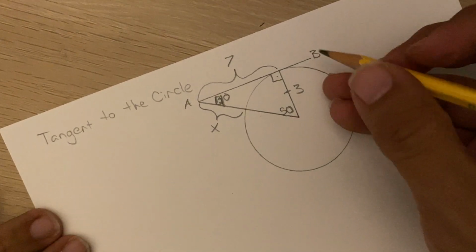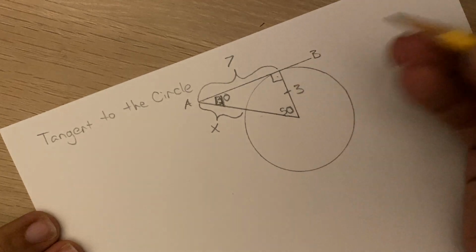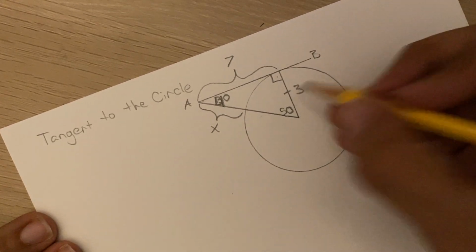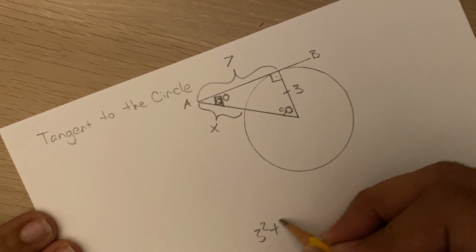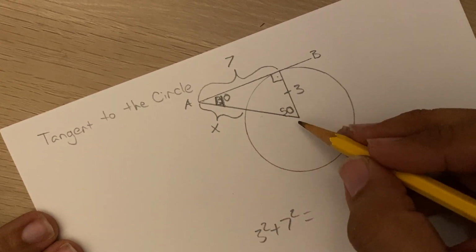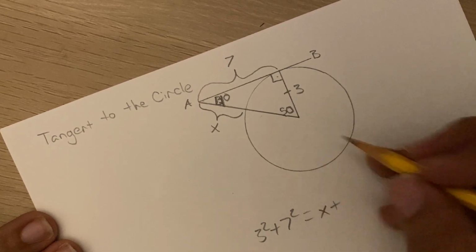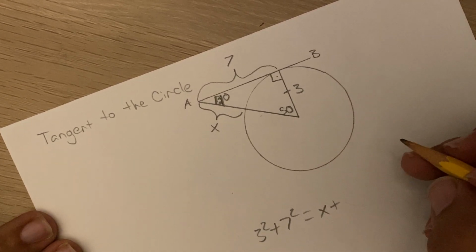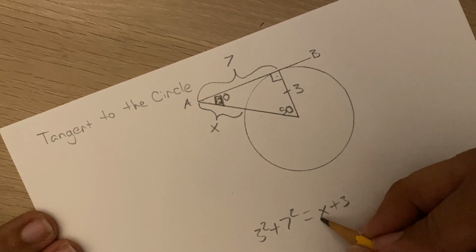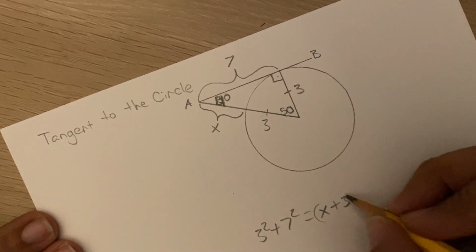All right, so now we're going to figure out what x is. This is a right triangle. I can use Pythagorean theorem. So it's going to be a squared plus b squared equals c squared, which is x plus 3. How do I know this is 3? Because it's the radius.